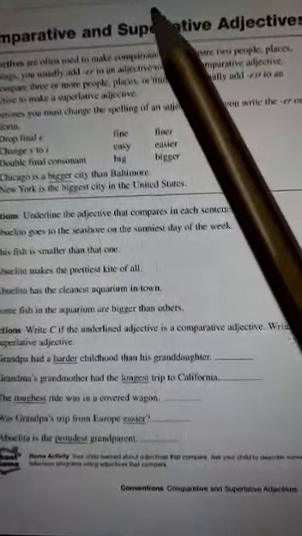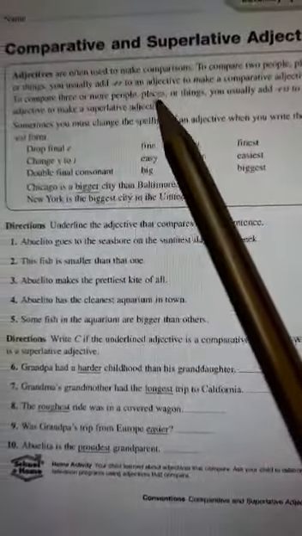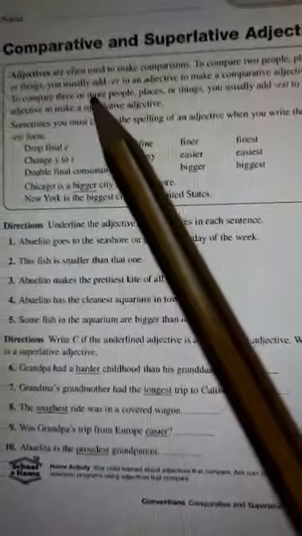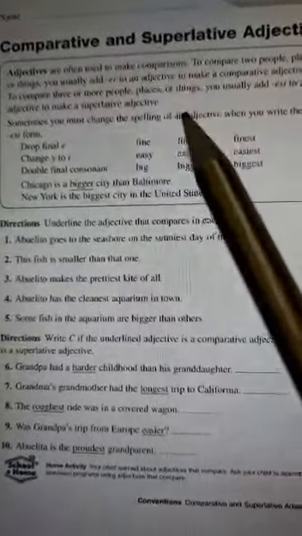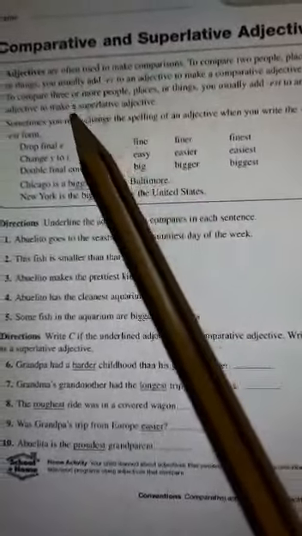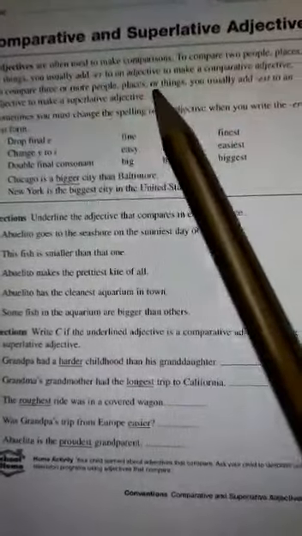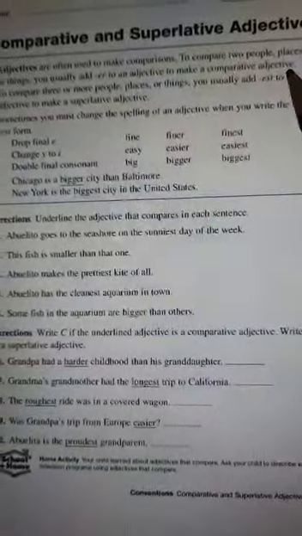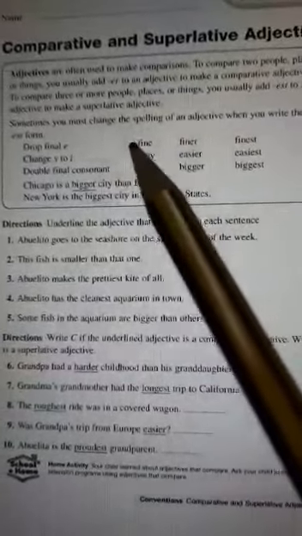est. Again, how to make comparative? By comparing two people, places, and things. Okay, two, by adding er to the adjective. But for superlative, you compare more than two people, places, or things by adding est to the adjective.